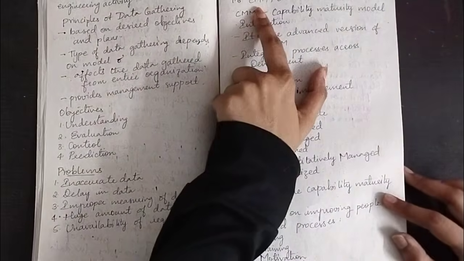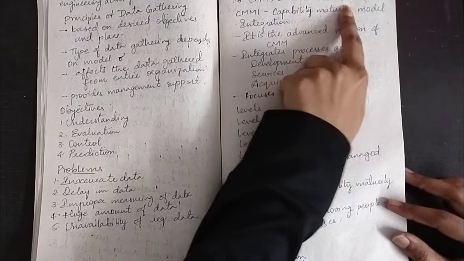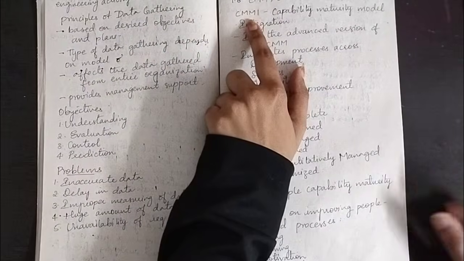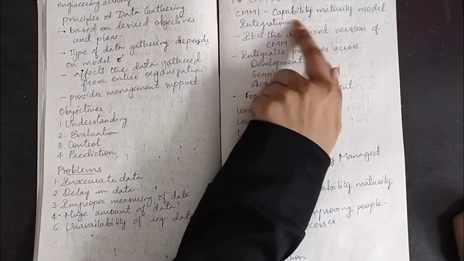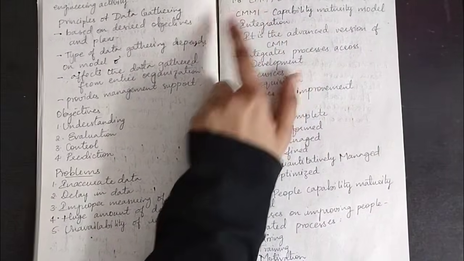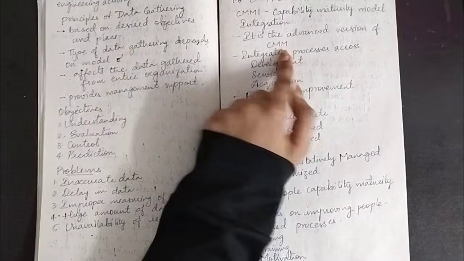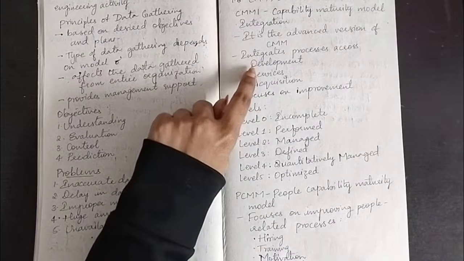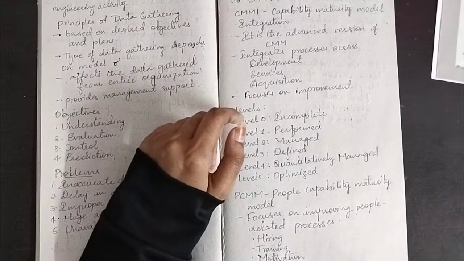Next comes CMM, CMMI, PCMM, PSP, TSP. So we have learned CMM already before. Now we will be learning CMMI. So what is CMMI? It is Capability Maturity Model Integration. CMMI is the advanced version of CMM. What happens here is we integrate processes across development, services, acquisition, and also focus on improvement.